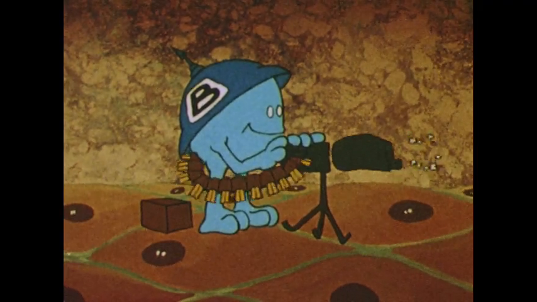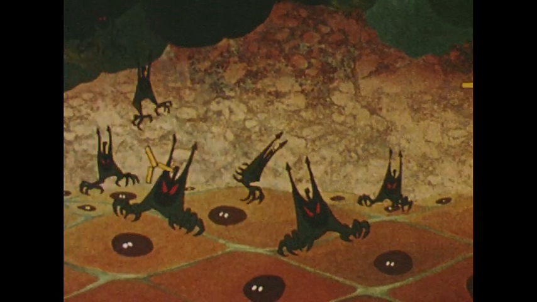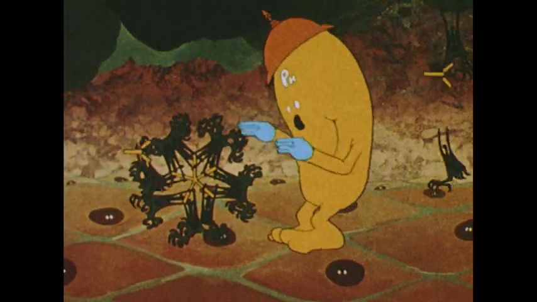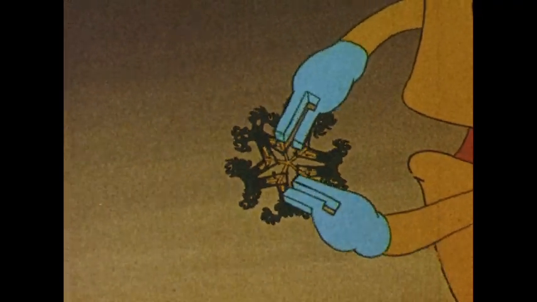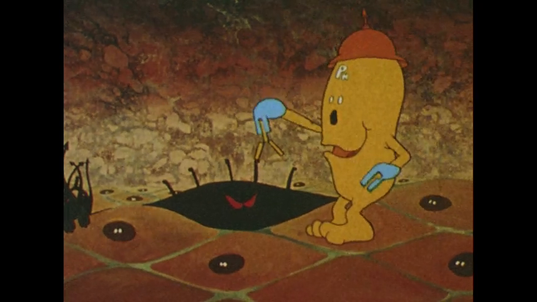Antibodies may kill the virus directly or bind several viruses together so phagocytes and killer cells can destroy them. Antibodies can also adhere to antigen-coated cells, helping phagocytes and killer cells to destroy them.